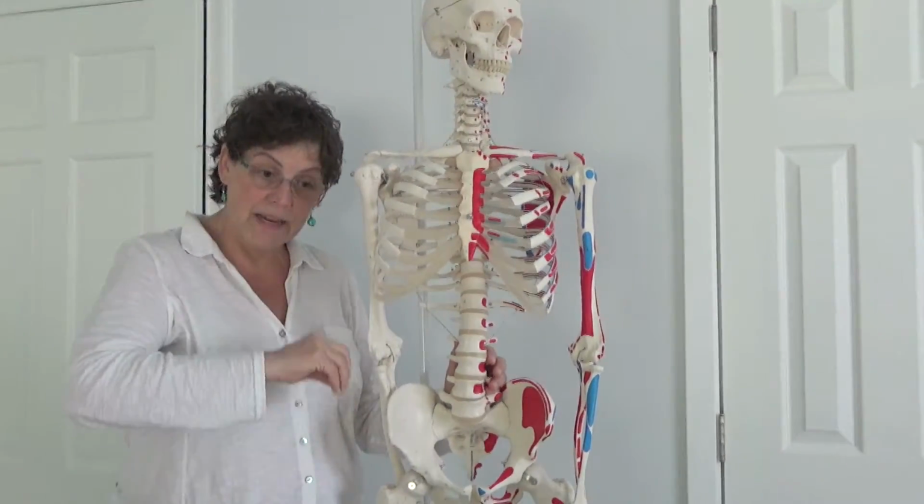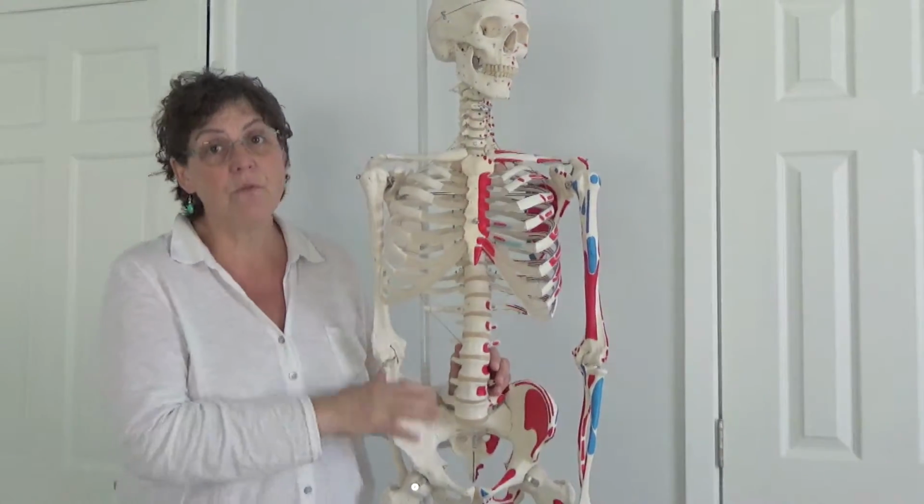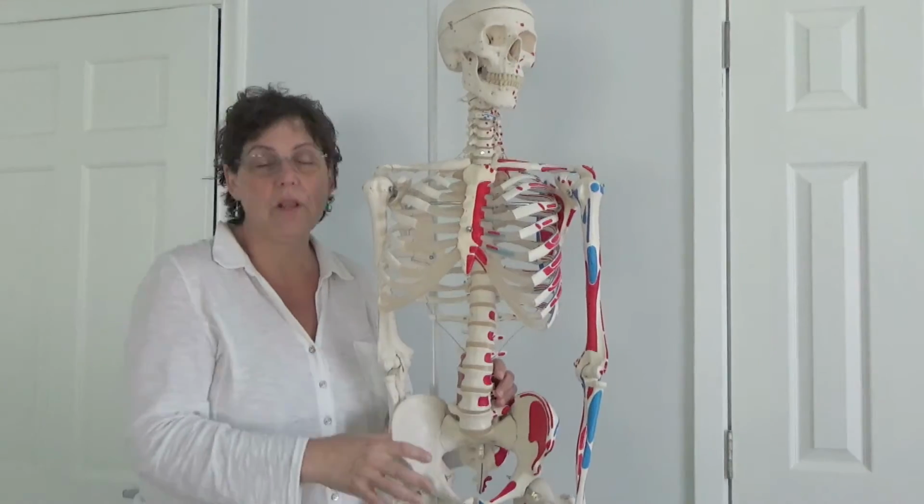So I just wanted to make a suggestion of another way to look at low back pain. There can be other reasons for it, but this is one that's a very large reason.